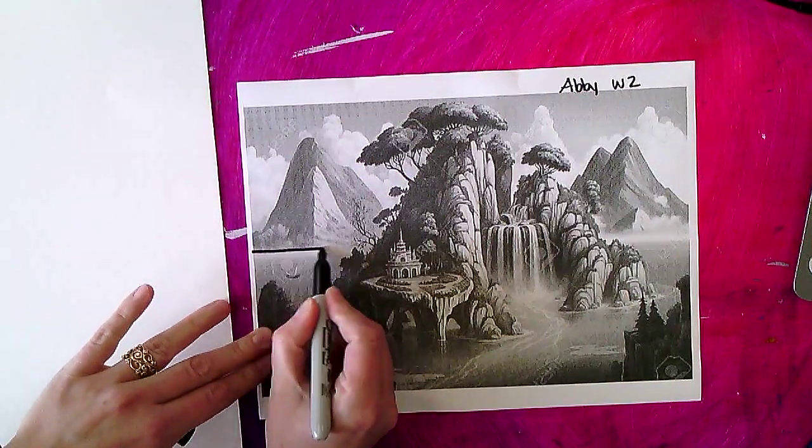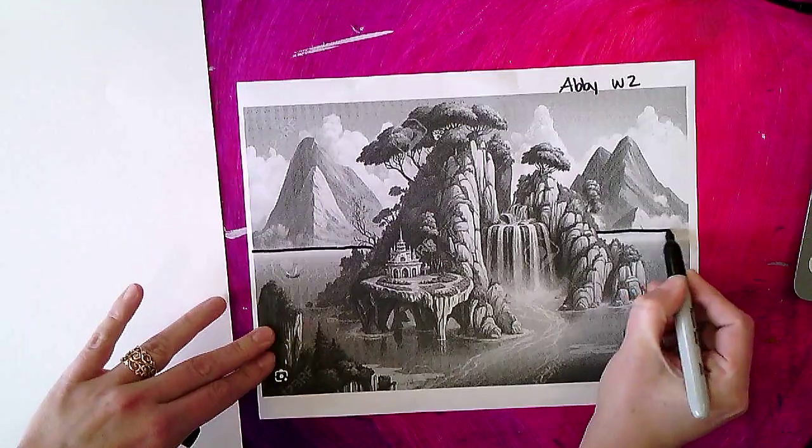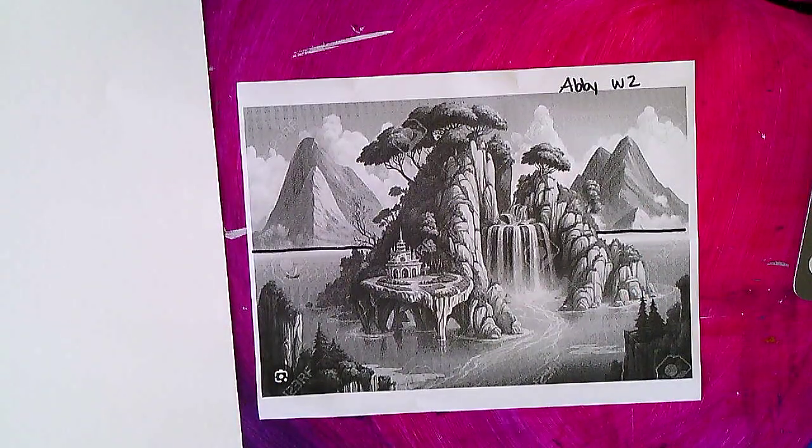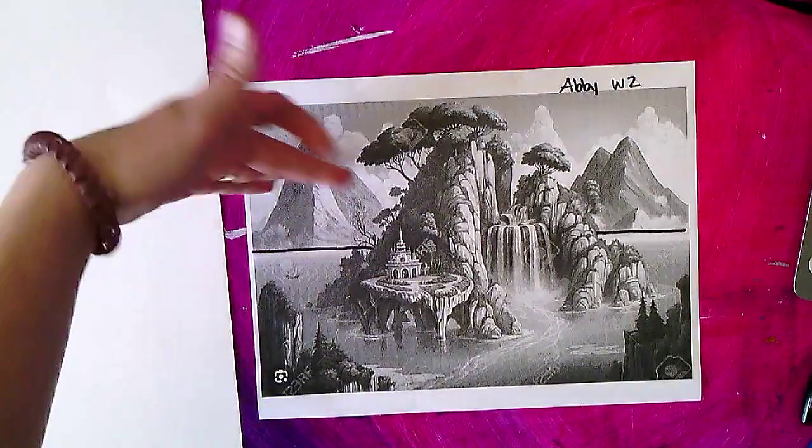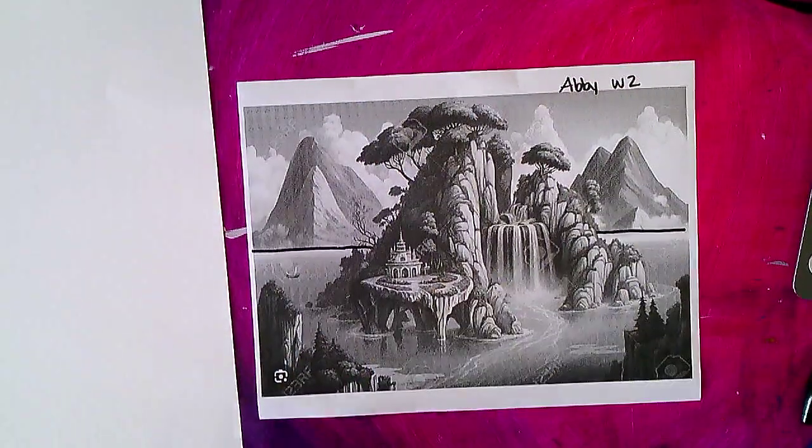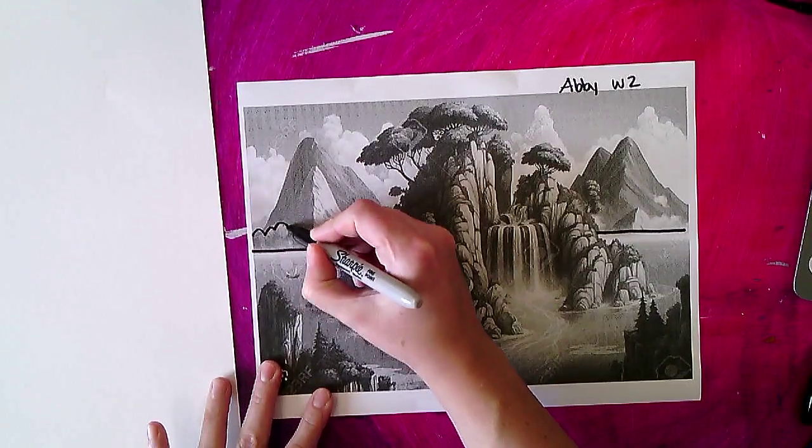So I want you to identify where your horizon line is. A horizon line is the horizontal line that represents the separation between the sky and the ground. So we are simplifying this into sections.